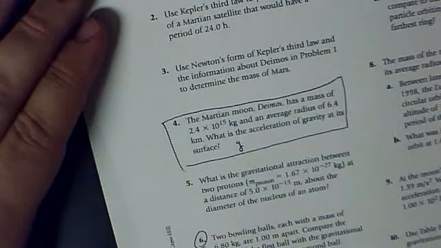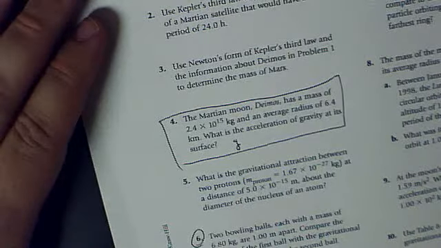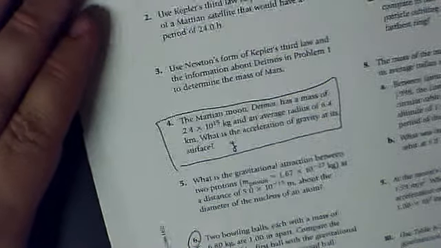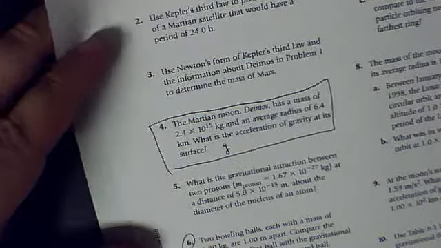Remember, little g is dependent upon where you are. On Earth, little g is 9.8 meters per second squared. That's not the case on an object or a planet like this moon that has a smaller mass. So let's talk about how we would find that out.